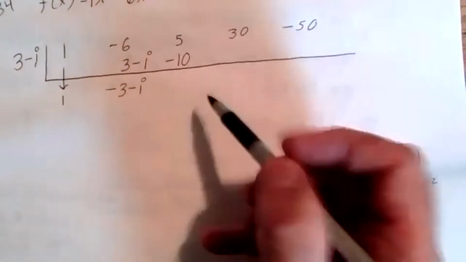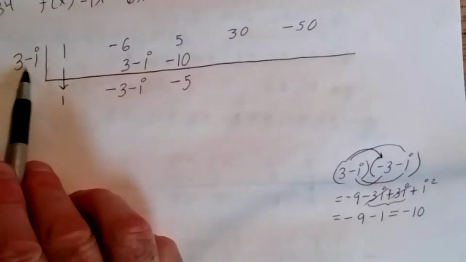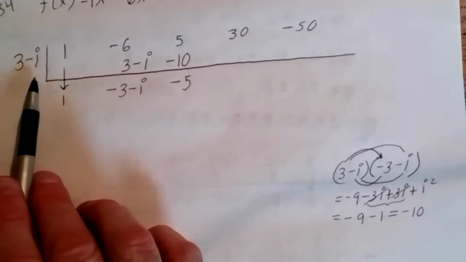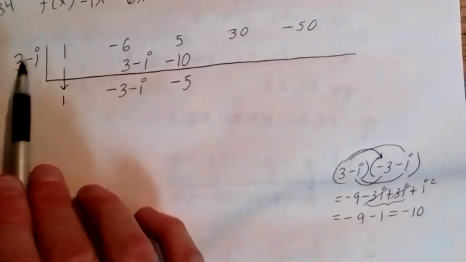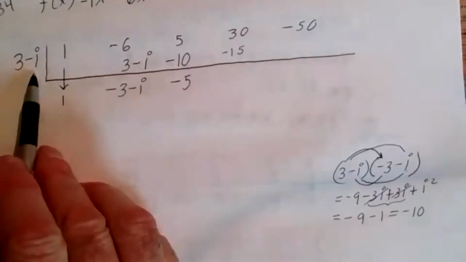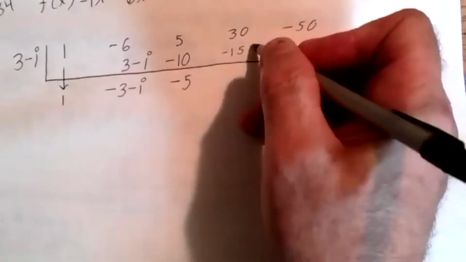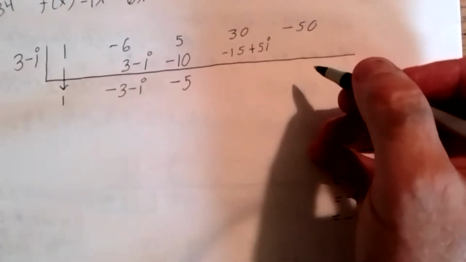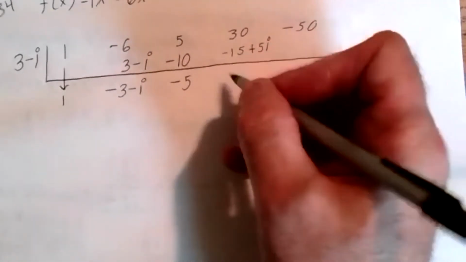Bring it up, and now add. What's 5 plus a -10? -5. Now we have to take 3 minus i and multiply it by -5, and then we'll bring that up here. We could probably do this without going off to the side of our paper. What's 3 times -5? -15. And what's -i times -5? Plus 5i. You agree? Add these together. Remember, when we add complex numbers together, we are only able to add the real parts together and the imaginary parts. 30 plus a -15 gives us 15.